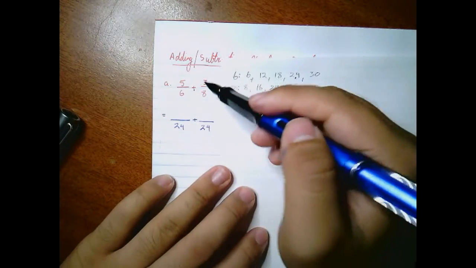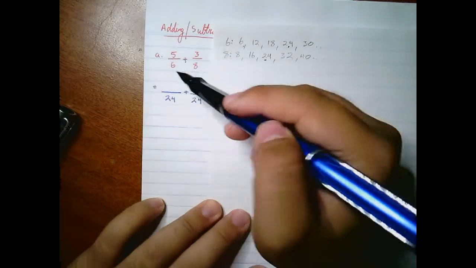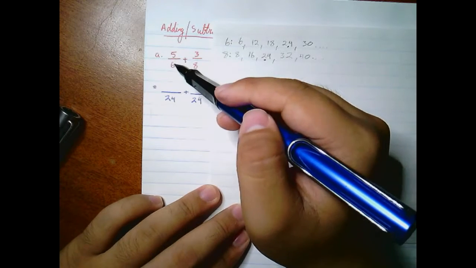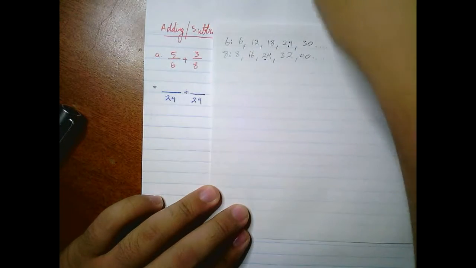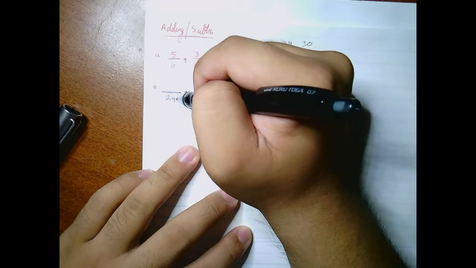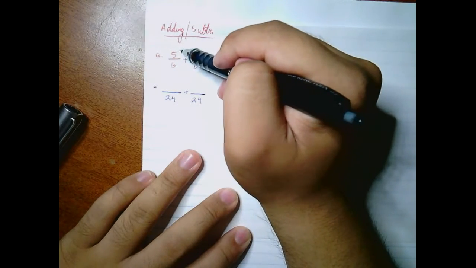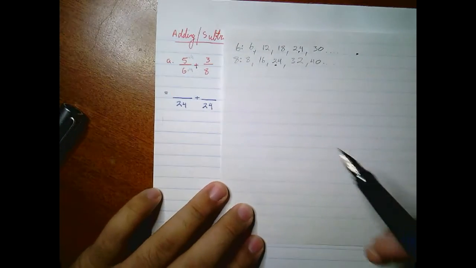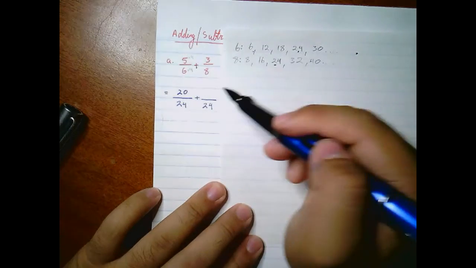As we recall from equivalent fractions, if 6 became 24, what did it multiply by? 6 times 4 is 24. Therefore, 5 must also be multiplied by 4, which will give us 6 times 4 is 24, 5 times 4 is 20.